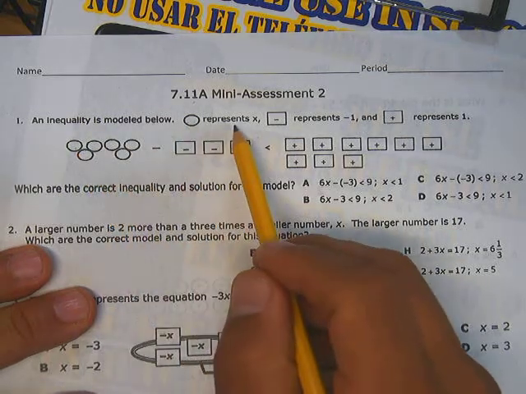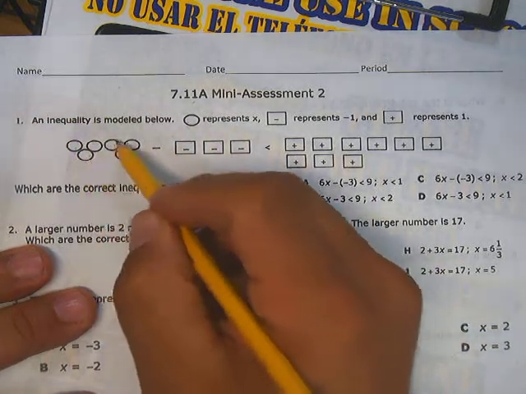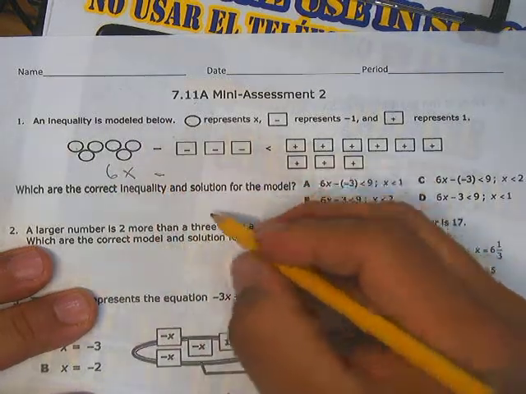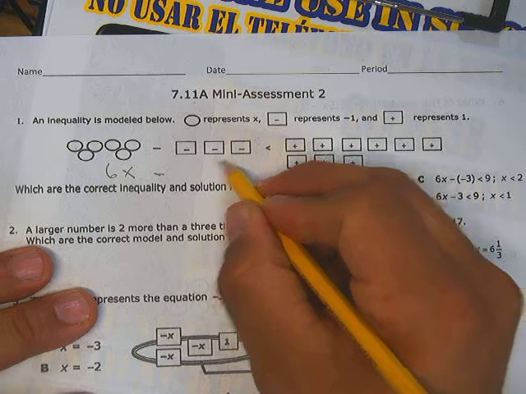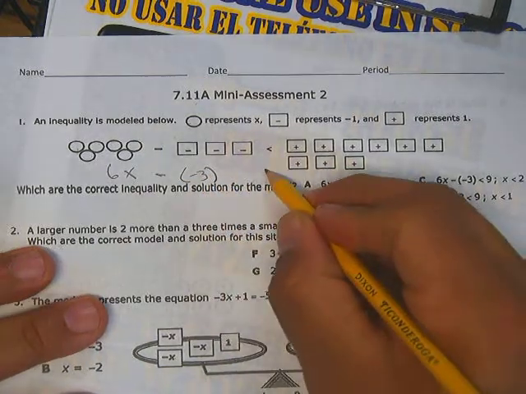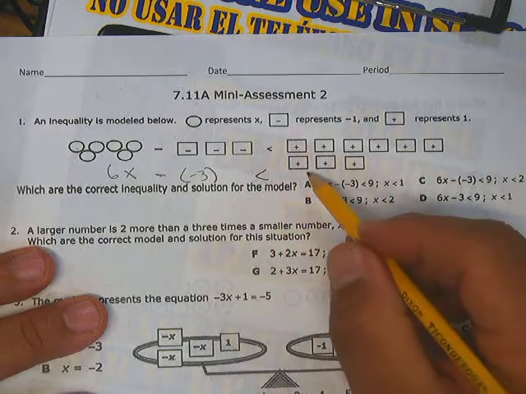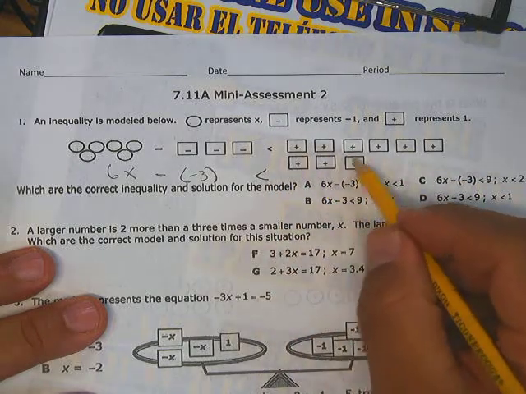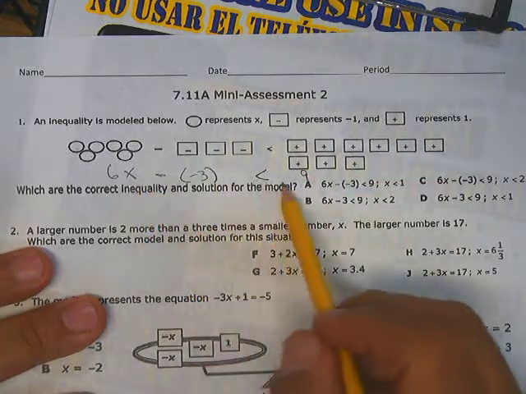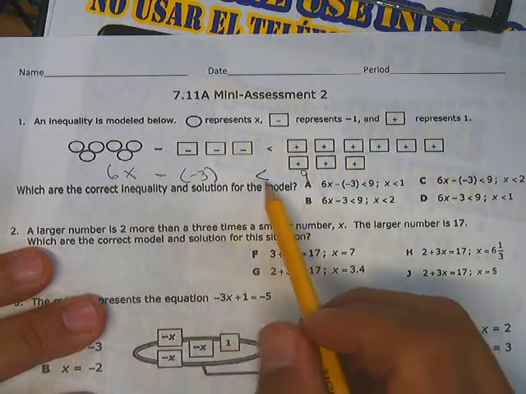If each circle represents an x, 1, 2, 3, 4, 5, that's 6x. 6x minus 1, 2, 3, those are negatives, so parentheses -3 is greater or less than, and how many positives do I have here? 3, 6, 9. Okay, I can solve it algebraically using this inequality.